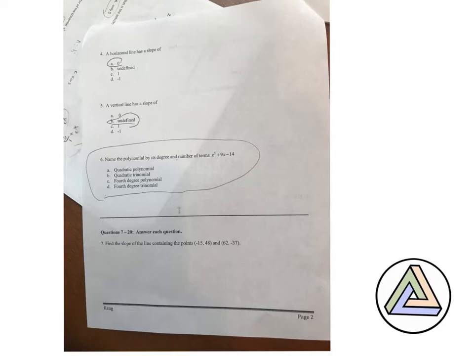Anyway, here is a review sheet for the final of a 7th grade student that I'm working with, and he had circled some of the problems that he had questions about, so I'm going to make a nice video that explains some of the concepts and how to do these problems. So let's begin right now. We've got number 6 right here.